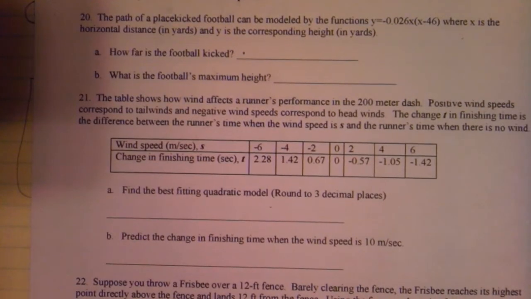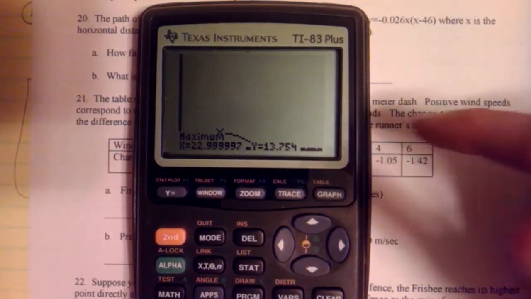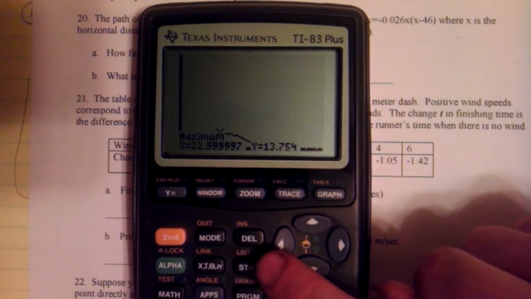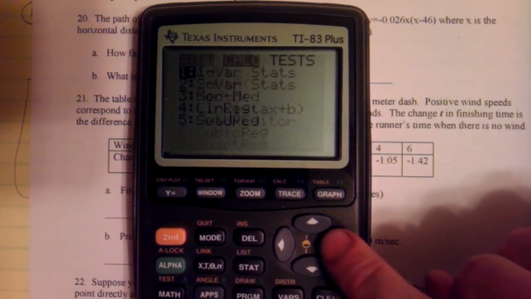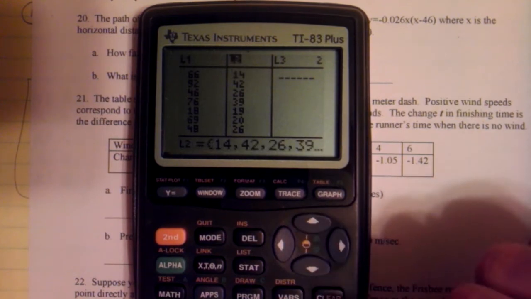Number 21, they give us a table talking about how wind affects a runner's performance in the 200-meter dash. So we want to take out our calculator and put the table into the calculator so we can do stuff with it. To do that, we're going to go into Stat, this button right here, then Edit the numbers that are in there. You can see I was looking at stuff previously.